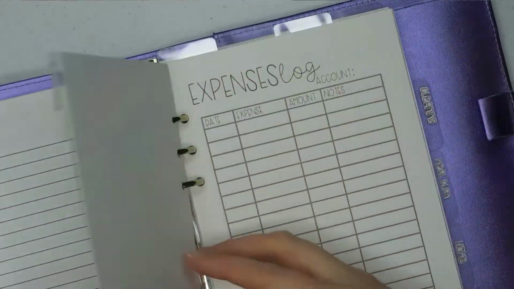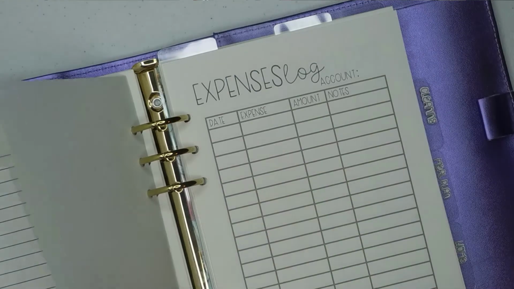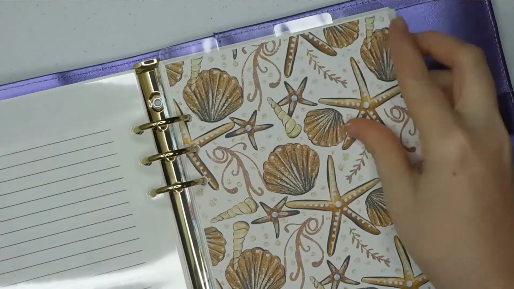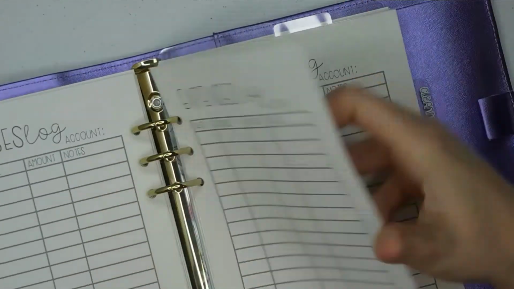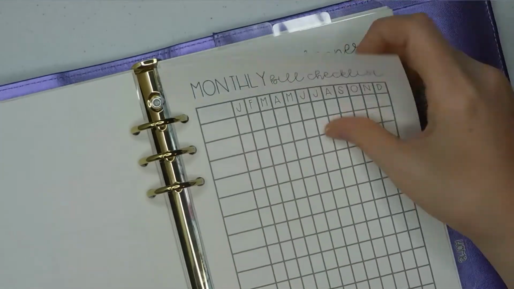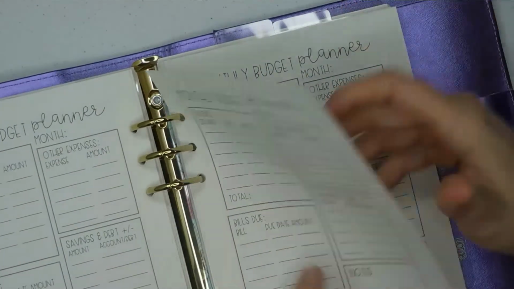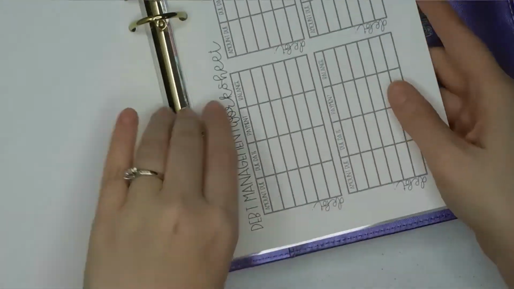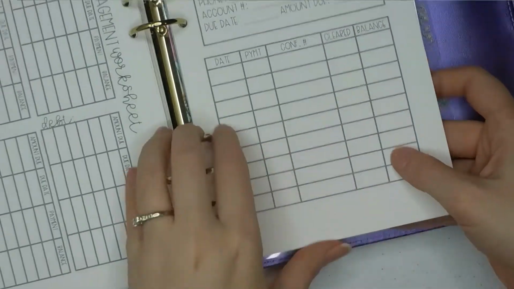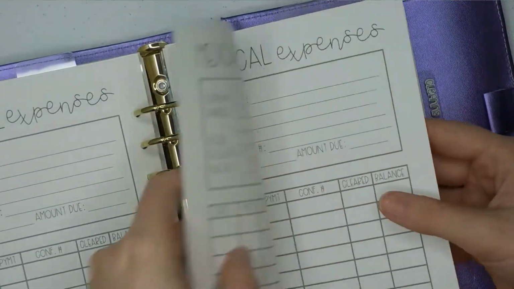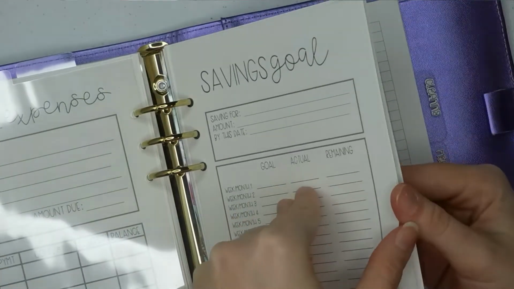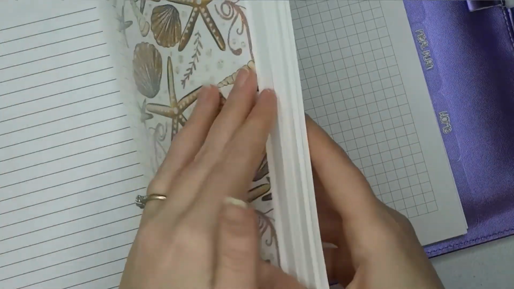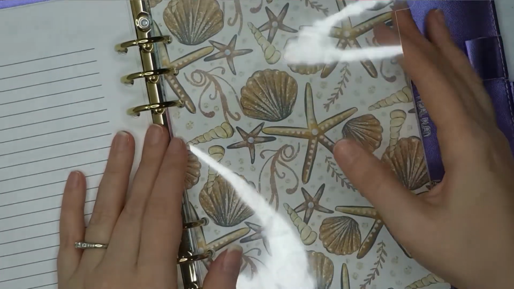Okay guys, so there you have it. I'll do just a real quick flip through so you can get the basic idea of my finances section. Guys, so that is that.